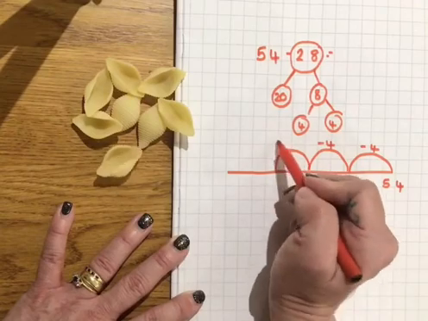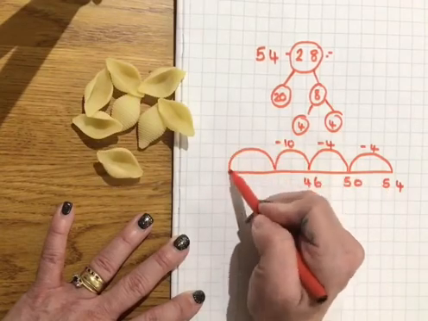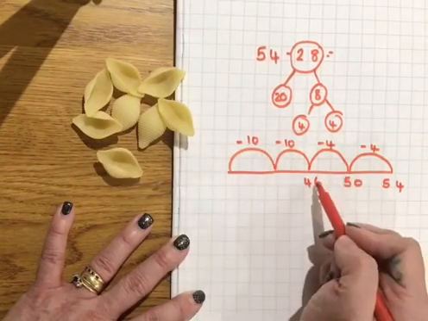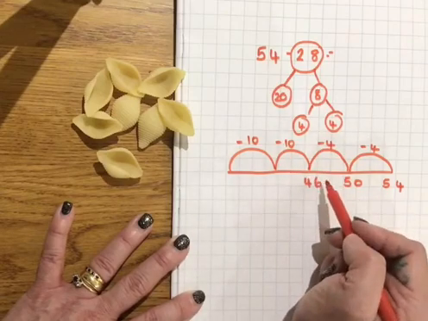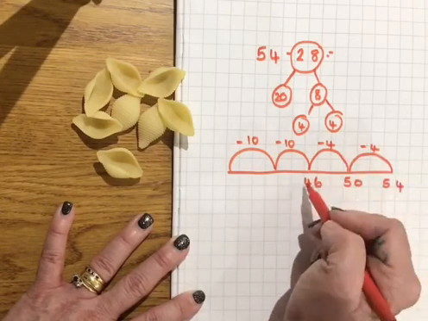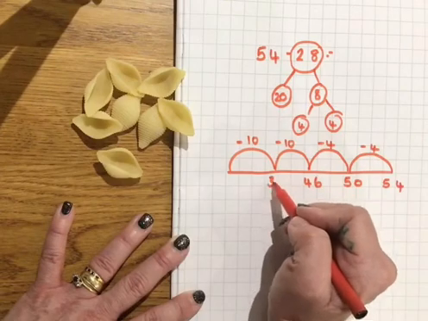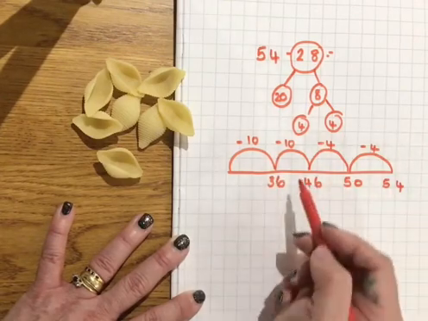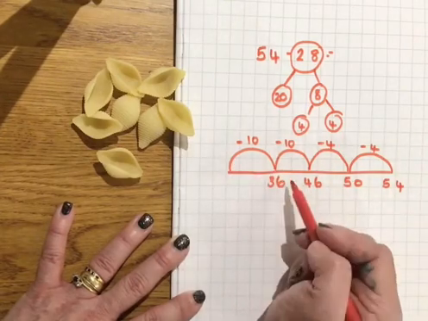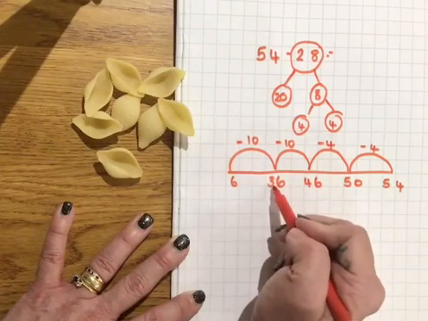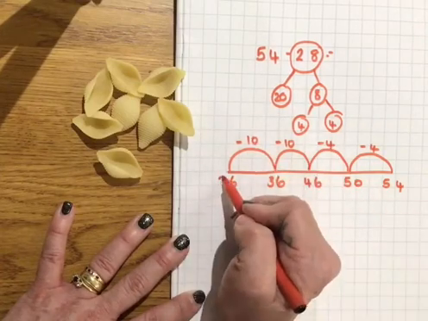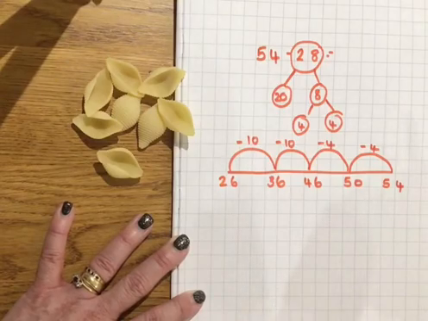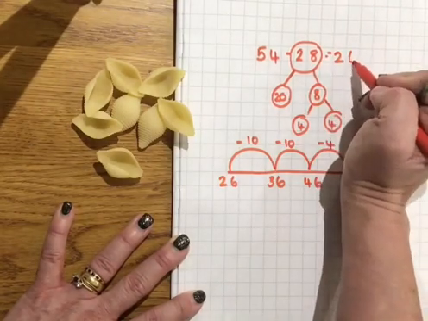So take away 10, take away 10. 46 take away 10, my ones aren't going to change, my tens are. So I've got 4 tens here, so I'm taking a 10 away, so that's 3 tens, and I've still got 6 ones. Going to take another 10 away. My ones aren't going to change. 3 tens here, take away 1 ten is going to leave me with 2 tens. So the answer will be 26.